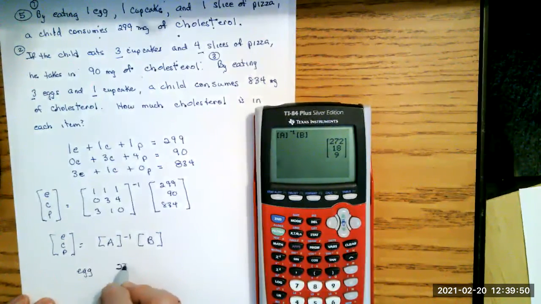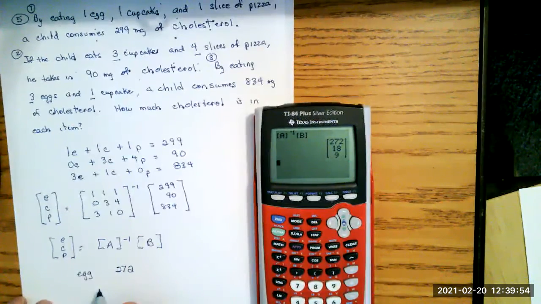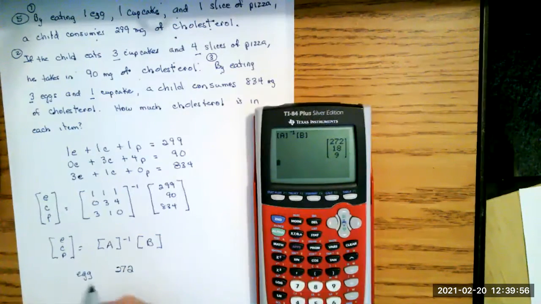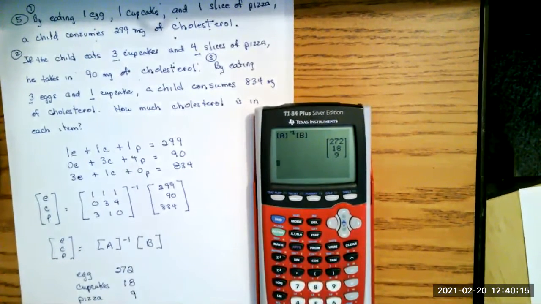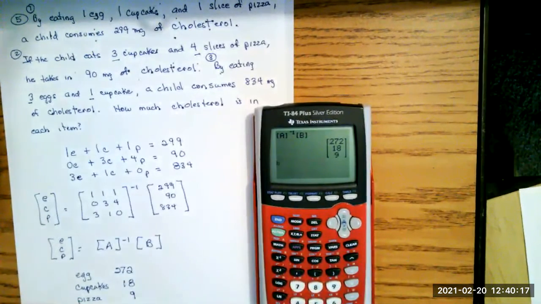For eggs, there are 272 milligrams of cholesterol. There's where your cholesterol is right there. For cupcakes, there's 18, looks like 18 milligrams of cholesterol. And so for pizza, a slice of pizza, we have 9 milligrams of cholesterol. So that's how you do those problems.